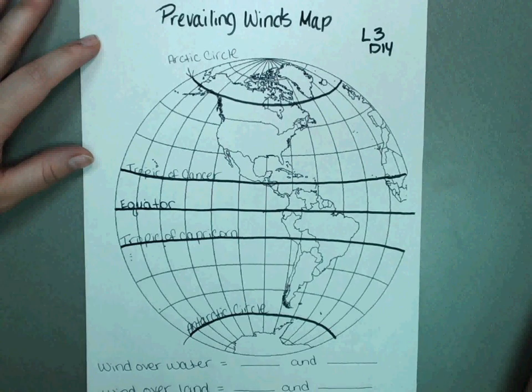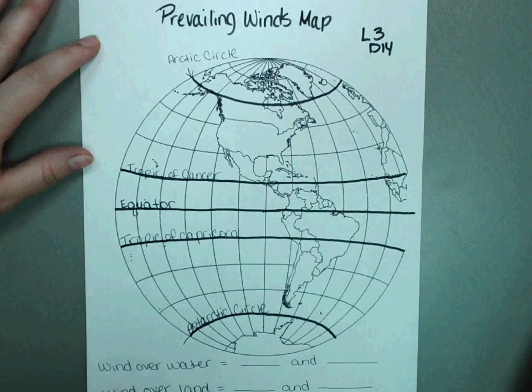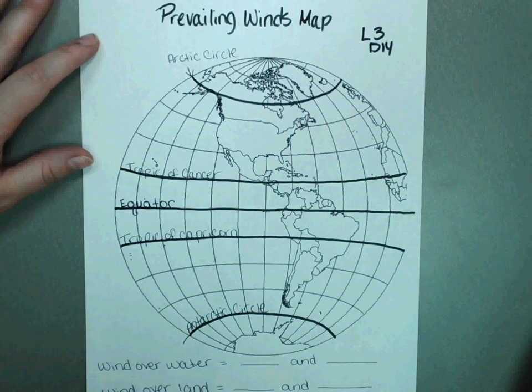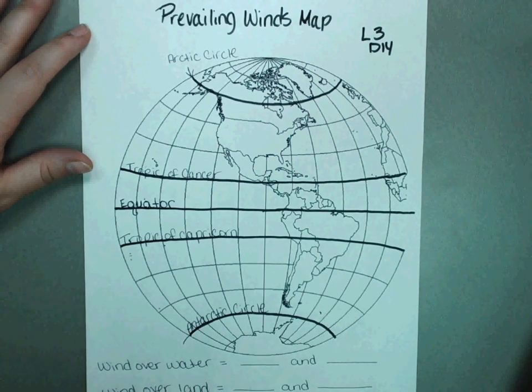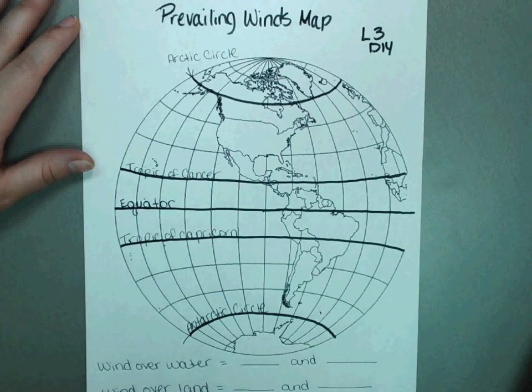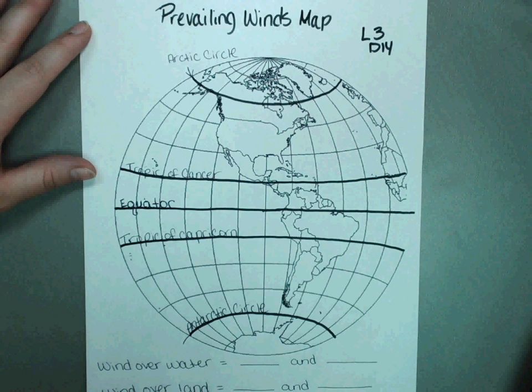Level 3 DIY is making your own prevailing winds map. You've now covered proximity to water and prevailing winds. This map is going to help you understand how wind affects climate.